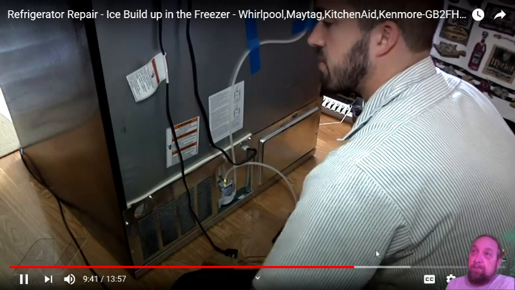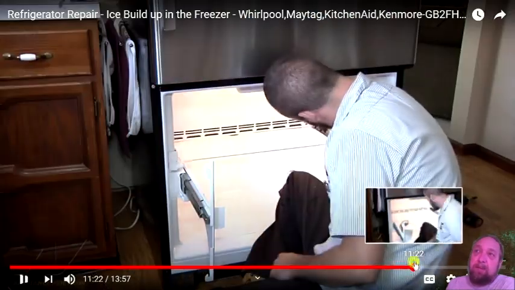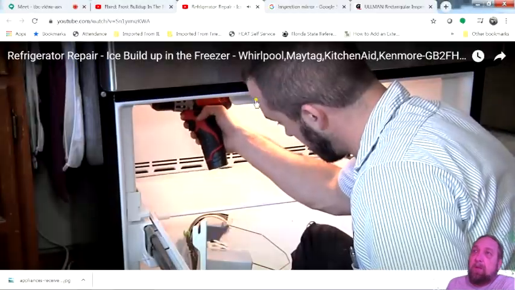Back to the front side, put everything back together. So last, basically, he's just putting it all back together again, sliding the top screw that's closest to you.